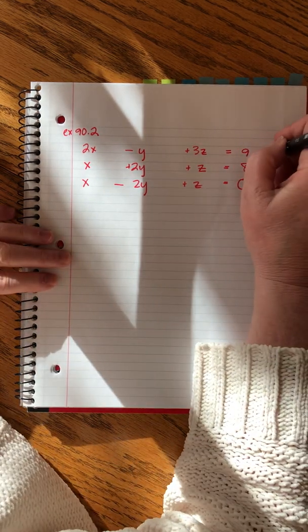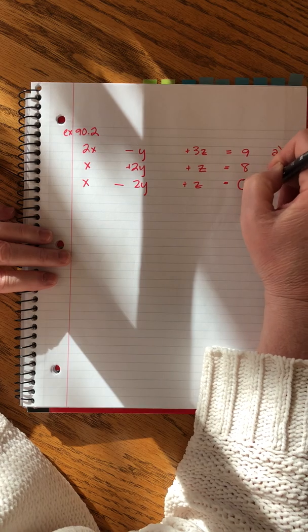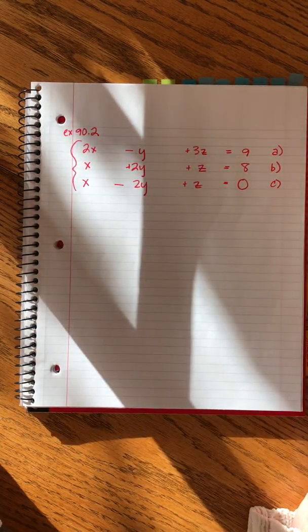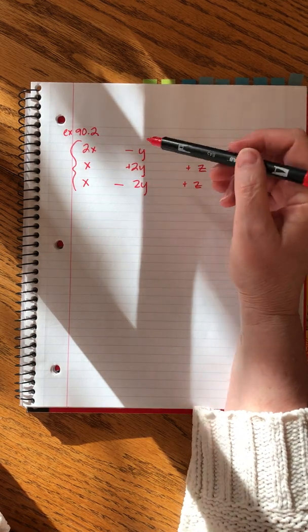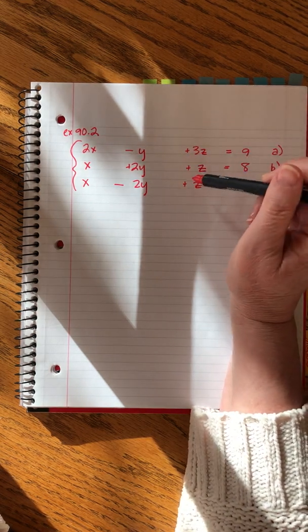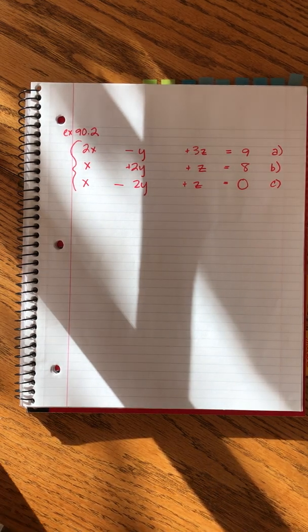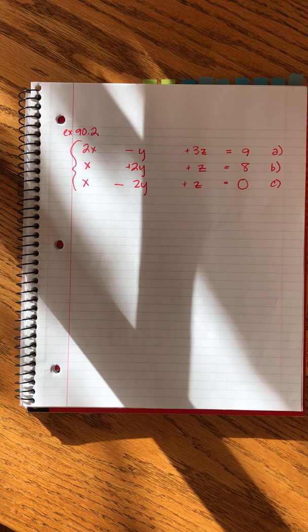Okay. And just like before, we have A, B, and C. And this is a big, fat, cute system. All right, so now we're looking down our columns, looking to decide which set of variables we want, which variable we want to eliminate.